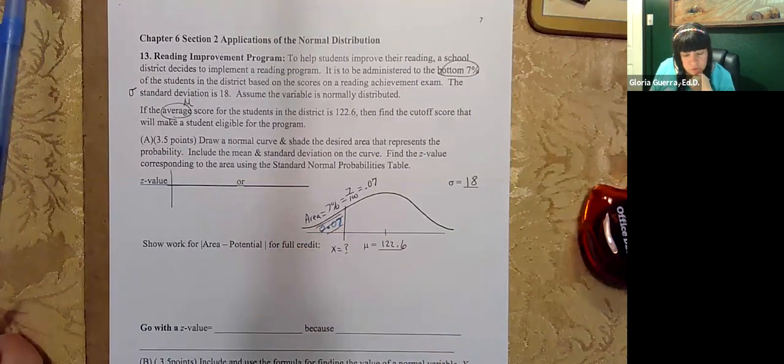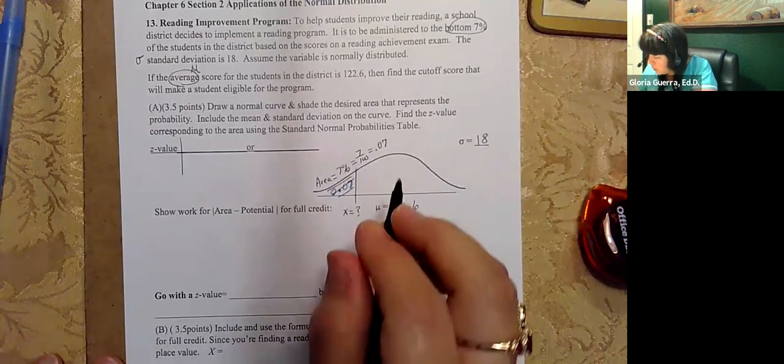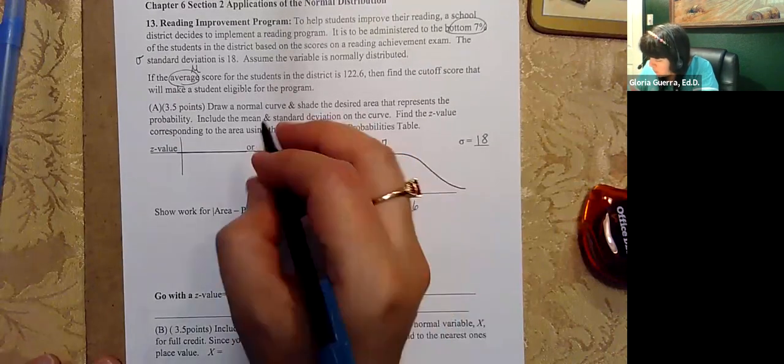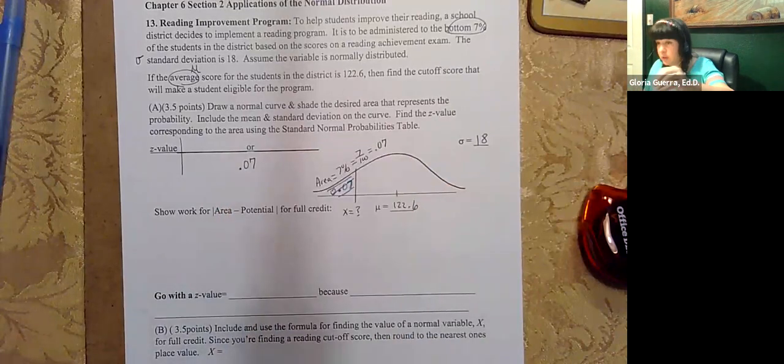Draw a normal curve and shade the desired area that represents the probability. Include the mean and standard deviation on the curve. Find the z value corresponding to the area using the standard normal probabilities table. So you're trying to find an area of 0.07 on your curve.